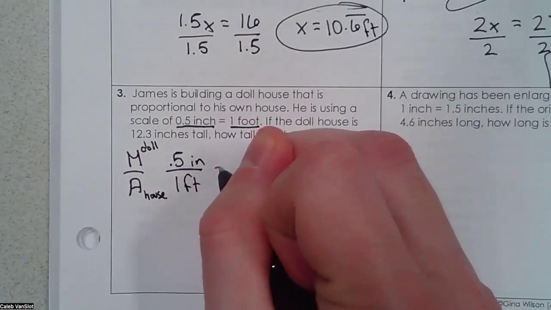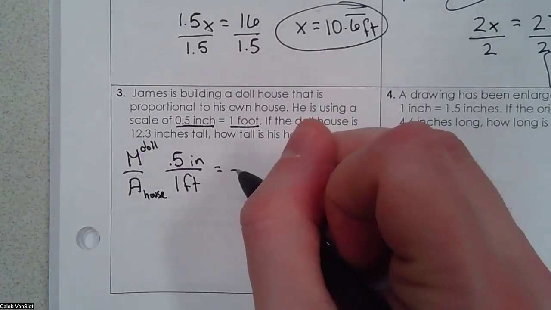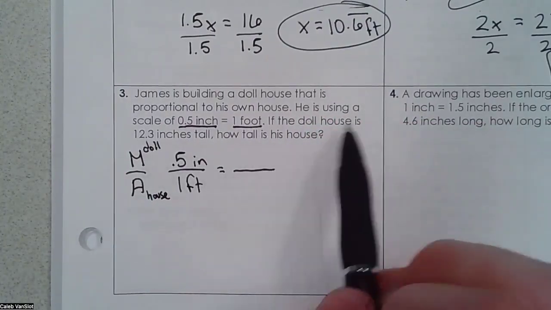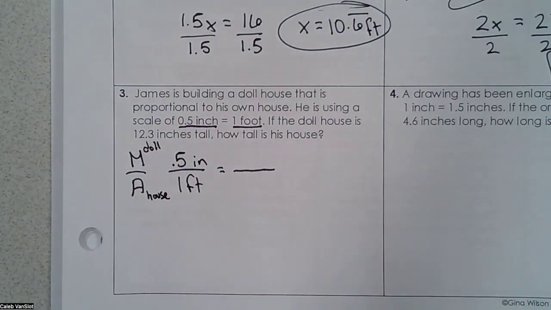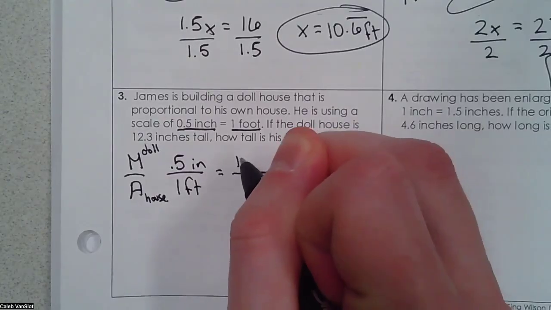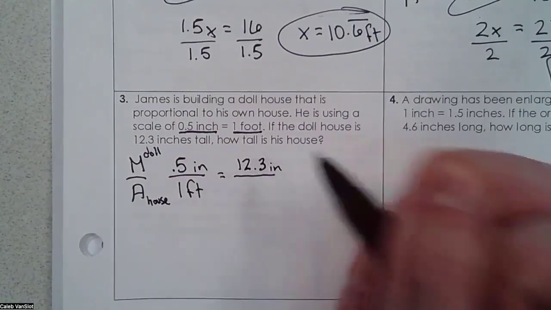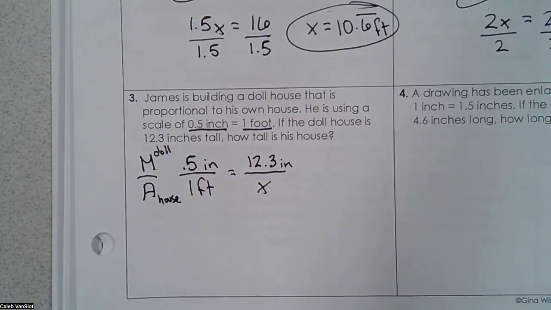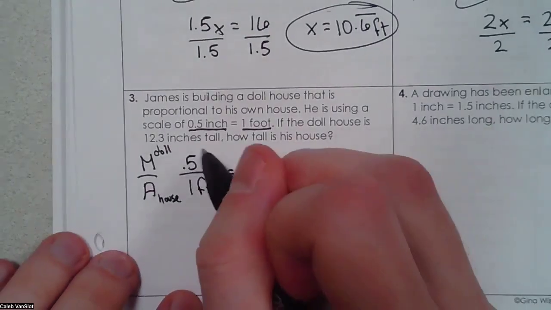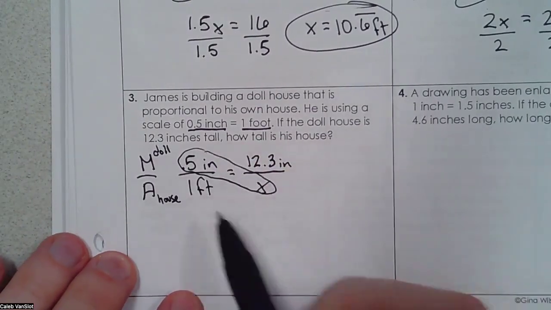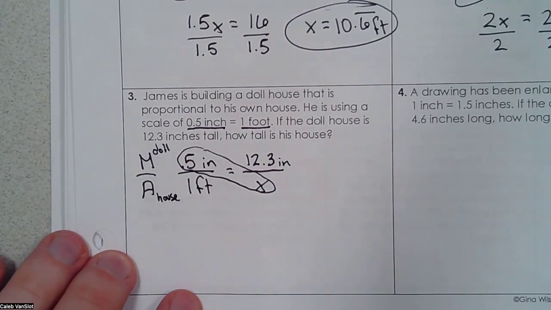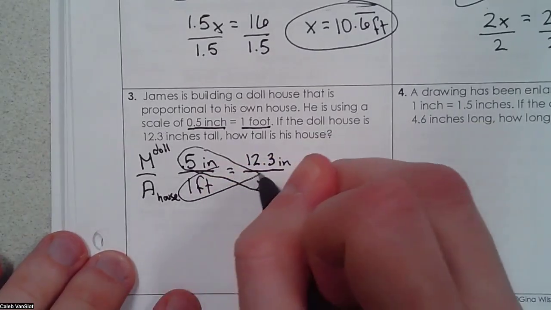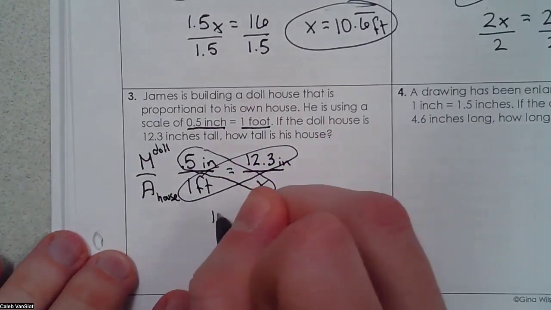Okay. And then over here it says if the dollhouse is 12.3 inches tall, how tall is his actual house? So we know that the model is going to be on top, so 12.3, and we're looking for that x value. And you guys can do that kind of quick trick. If you take 1 times 12.3 and divide it by 0.5, that will give you your answer, okay?